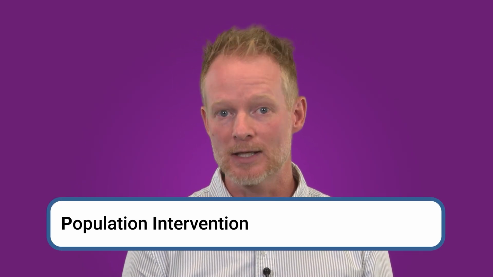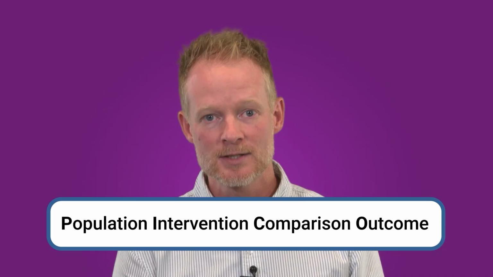Structure your question using a tool such as PICO, Population, Intervention, Comparison and Outcome, to narrow down what is known, what remains uncertain, and what requires clarification.